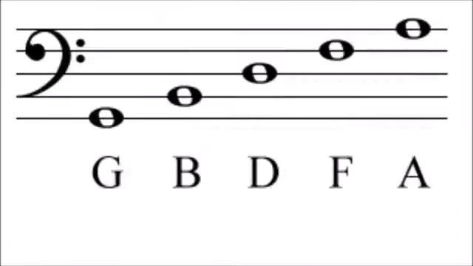Bass clef lines: G, B, D, F, A. The notes of the 5 lines of the bass clef are as follows.